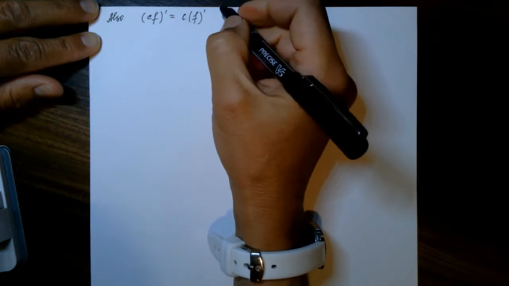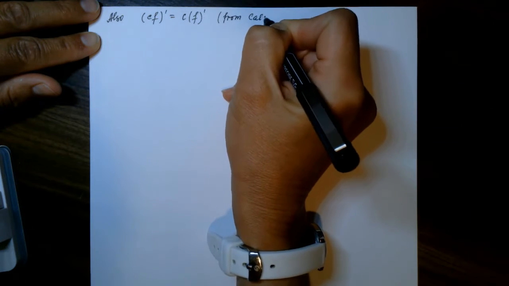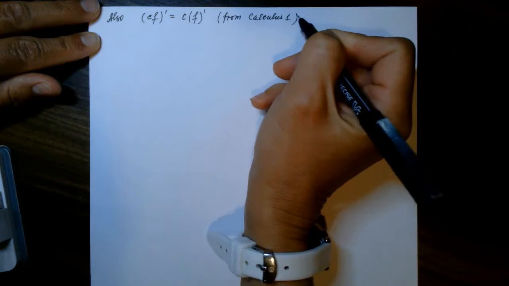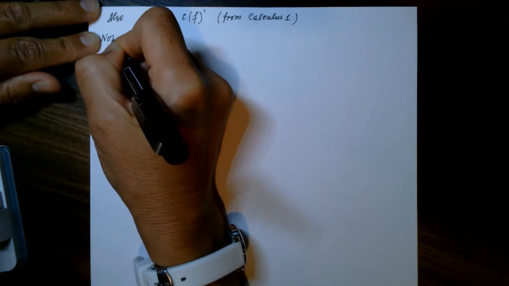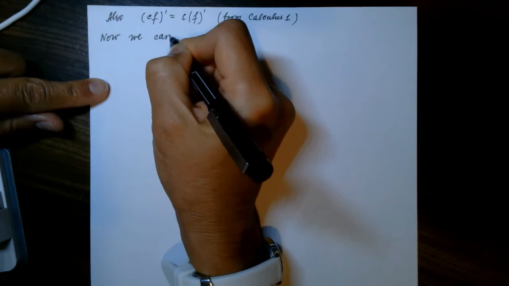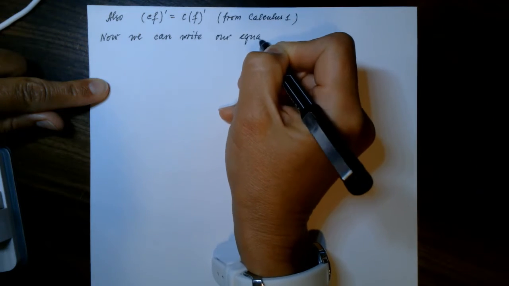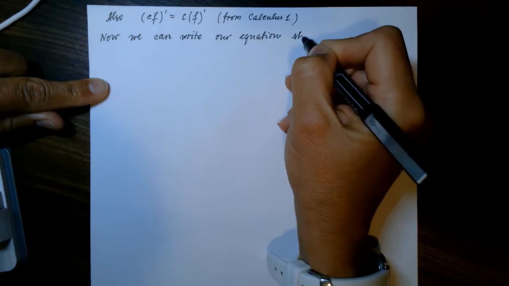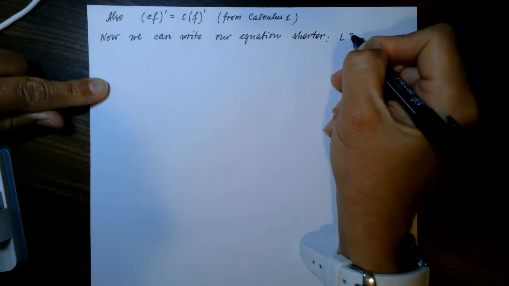I'm going to write it down. So derivative of a constant equals constant multiplied by derivative. So these two facts about differentiation and linearity of our equation are providing us with linear operator L. Well, very good. Now we are going to write our equation much shorter.